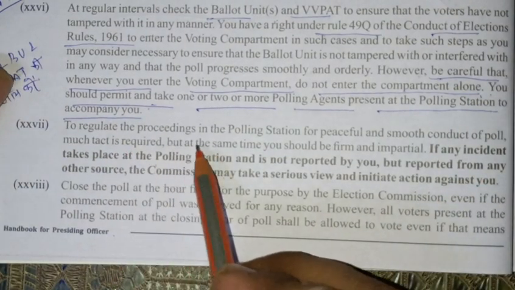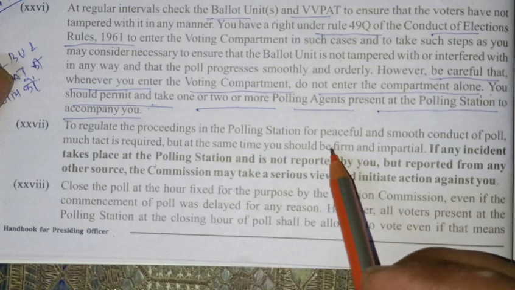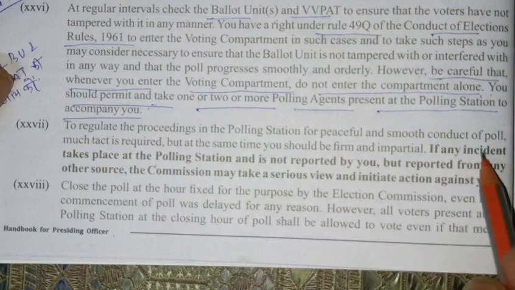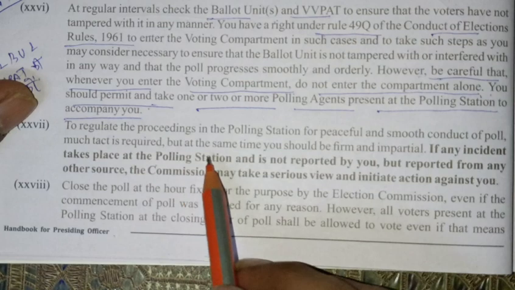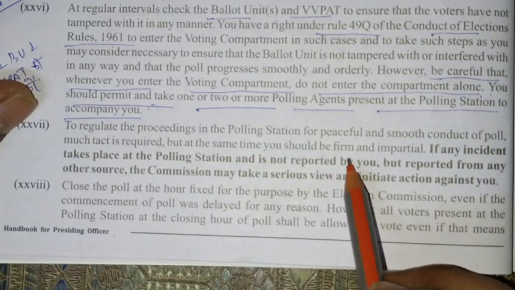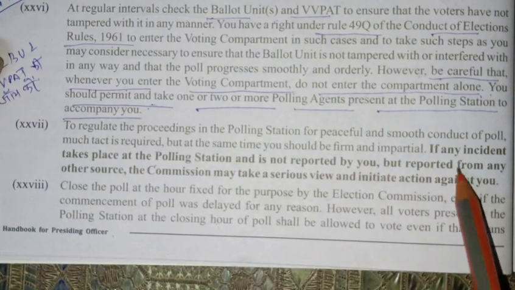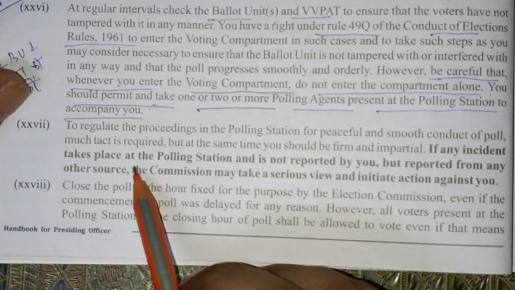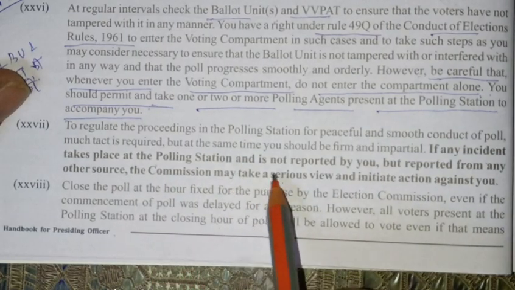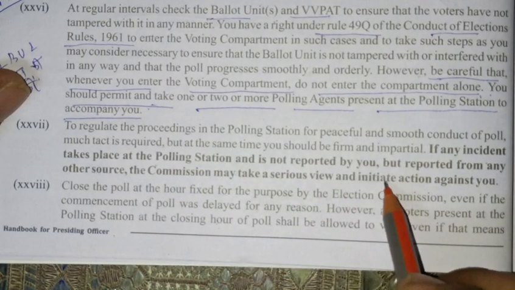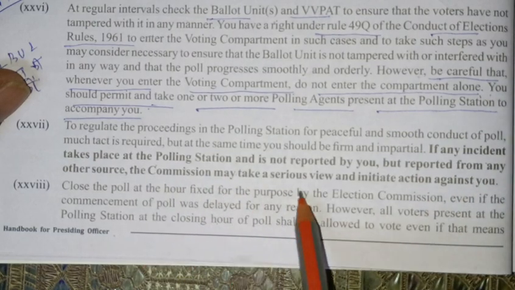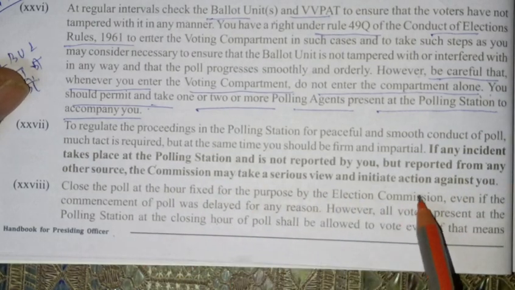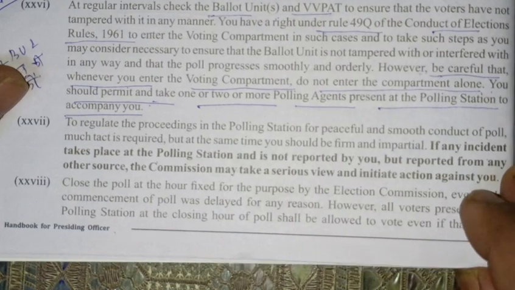To regulate the proceedings in the polling station for peaceful and smooth conduct of poll, much tact is required, but at the same time you should be firm and impartial. If any incident takes place at a polling station and is not reported by you but reported from any other source, the Commission may take serious view and initiate action against you.